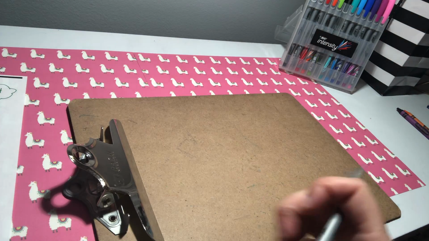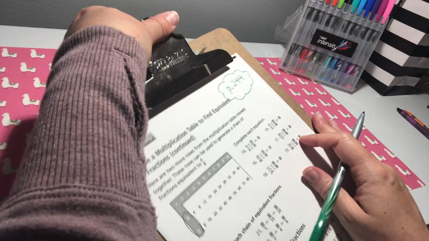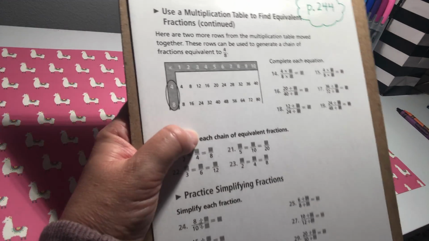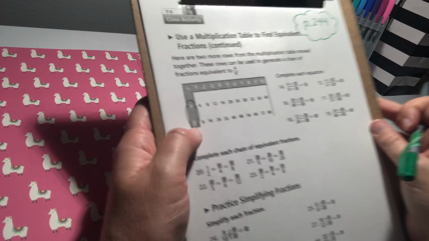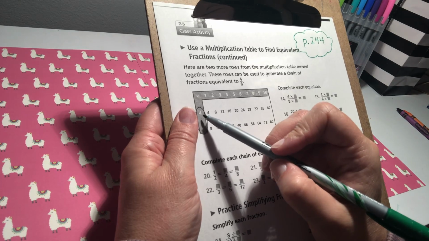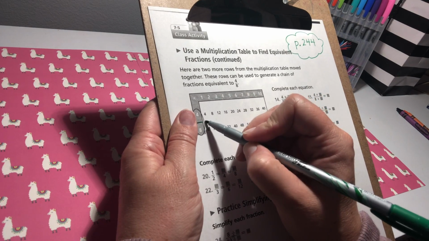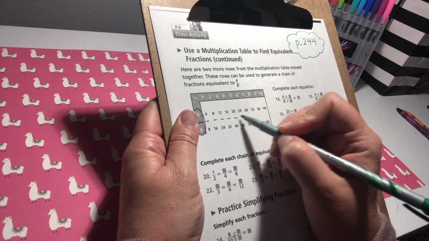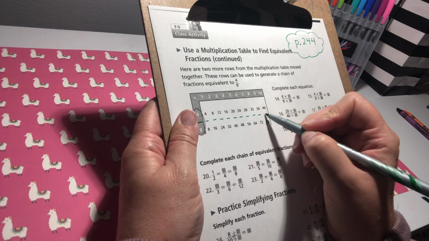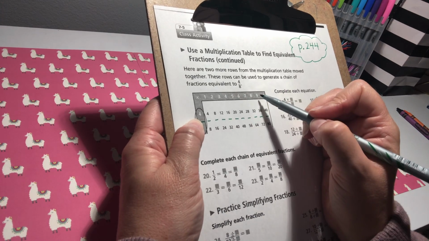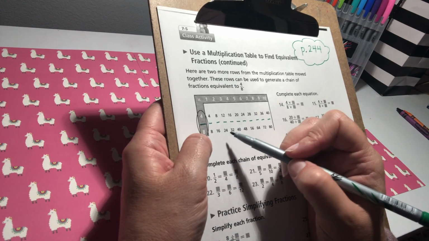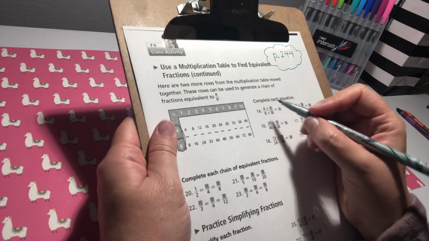So then if we look at Math Book page 244, I printed a copy here. It is the second page showing you how to use a multiplication table to find equivalent fractions. So again, they chose the 4 and 8, and if these are fraction bars all the way across, you're taking the numerator and multiplying it across any of the digits in this top row and doing the same thing with the denominator.